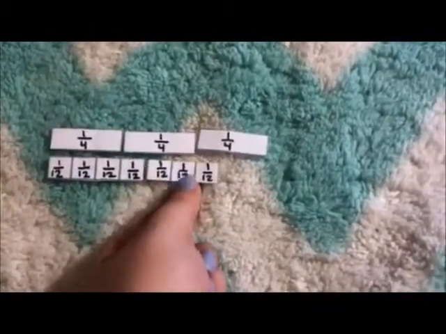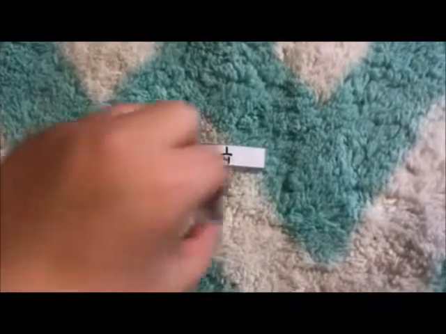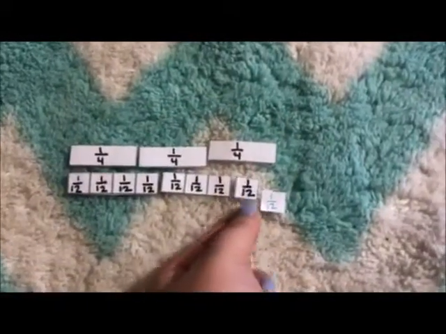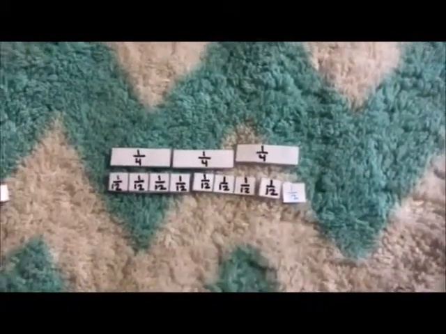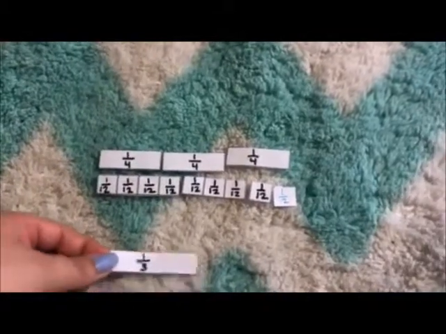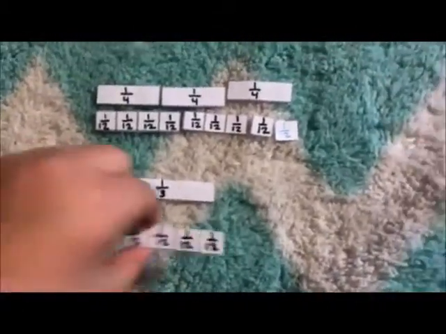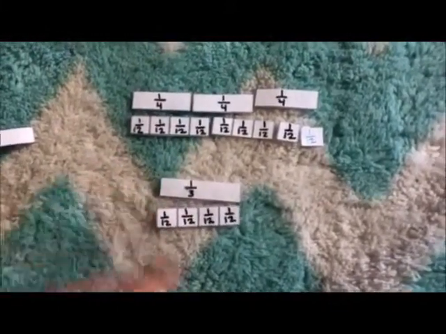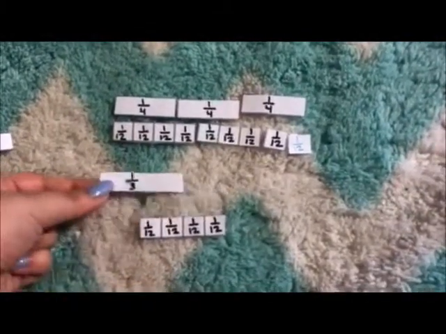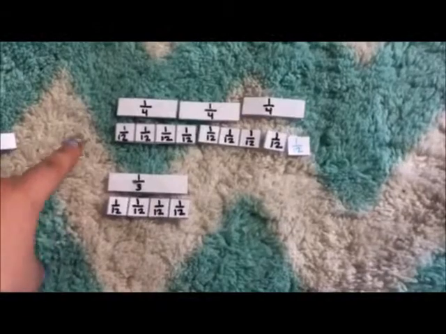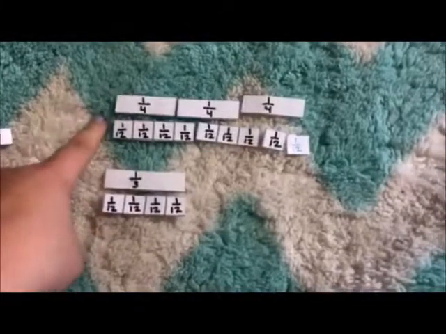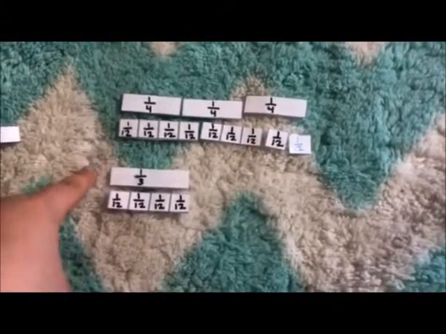So as you can see, 9/12 is equivalent to 3/4. So now that we have those 12ths, we need to do 1/3 in 12ths. And as you can see, 4/12 is equivalent to 1/3. So now that we've got it in 12ths, we can see that 9 is greater than 4. So that means 3/4 is greater than 1/3.